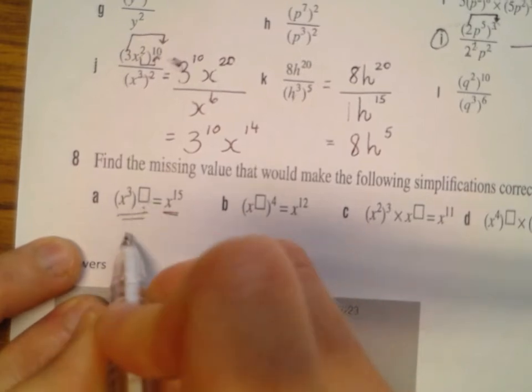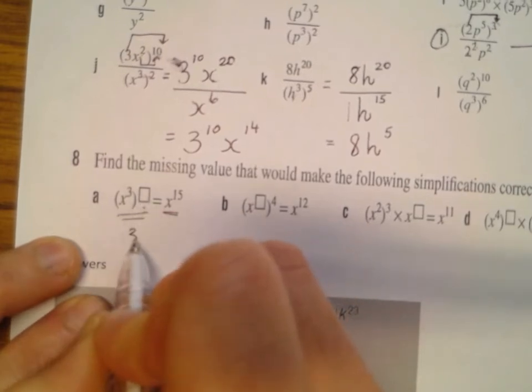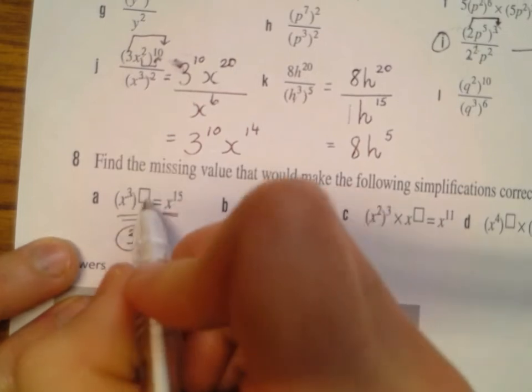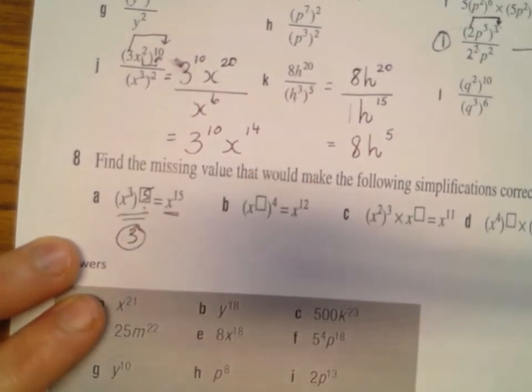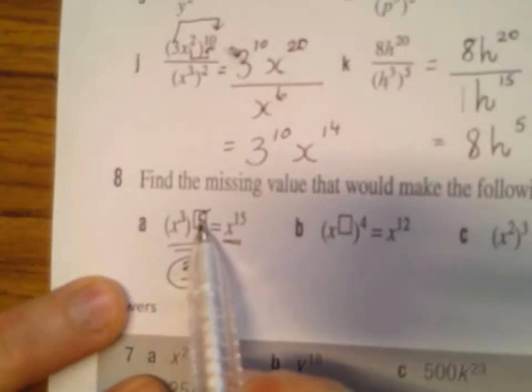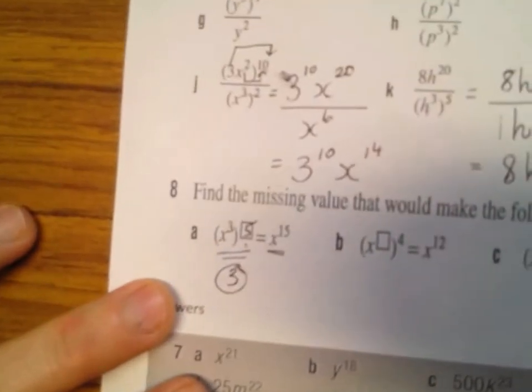Hopefully you can see that this is index law 3 happening. So you have to work out 3 multiplied by something to give you 15. 5. Okay, 3 times 5 gives you 15.